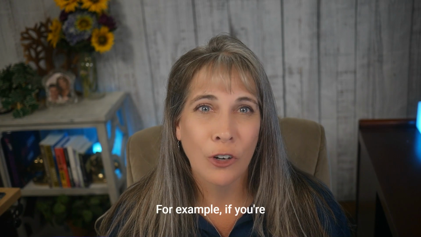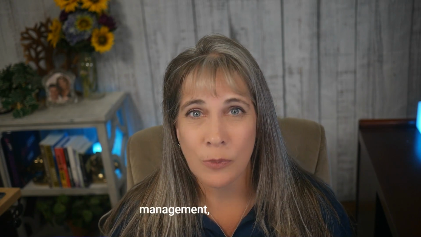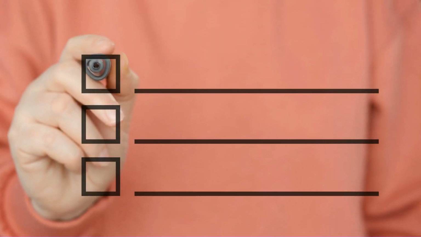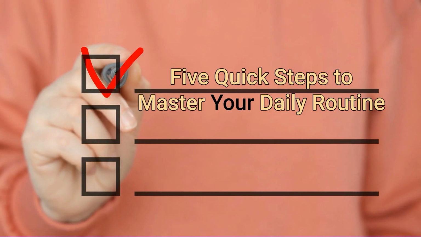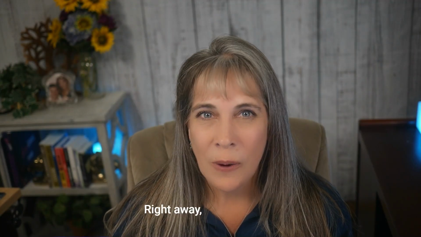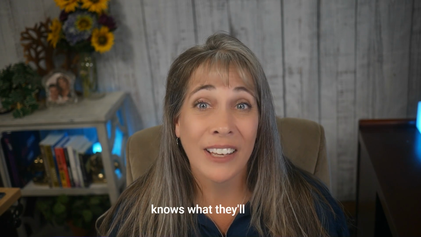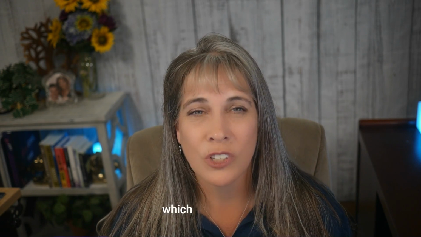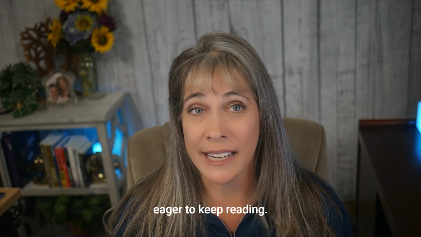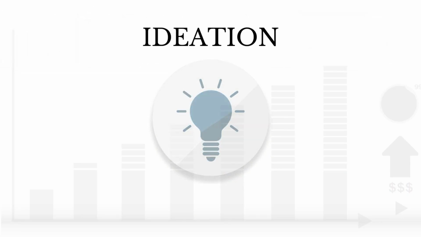For example, if you're offering a checklist for time management, your headline could be something like 5 quick steps to master your daily routine. Right away, your audience knows what they'll gain from your lead magnet, which makes them eager to keep reading.